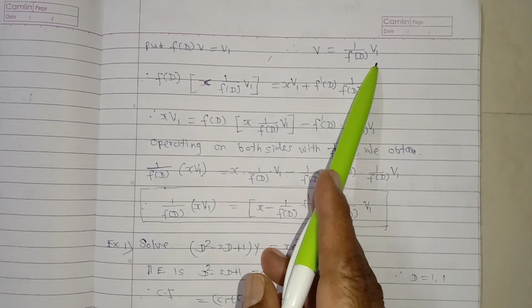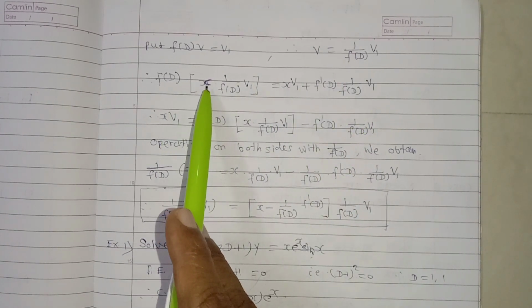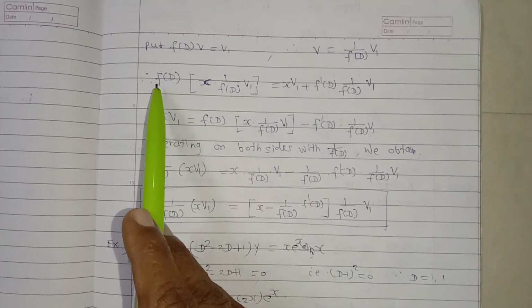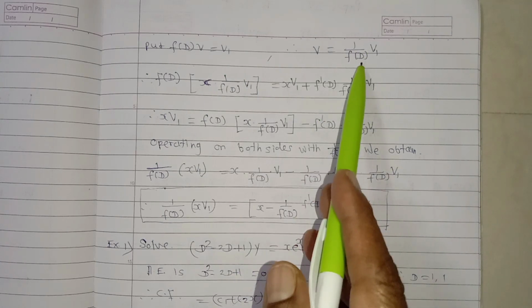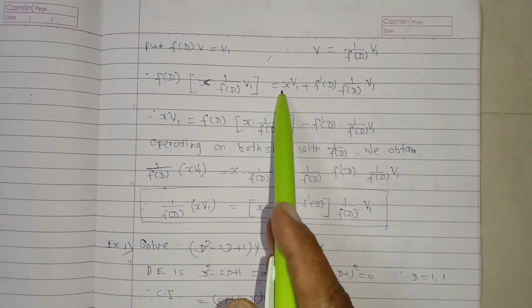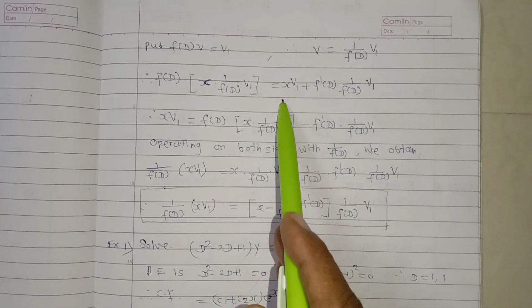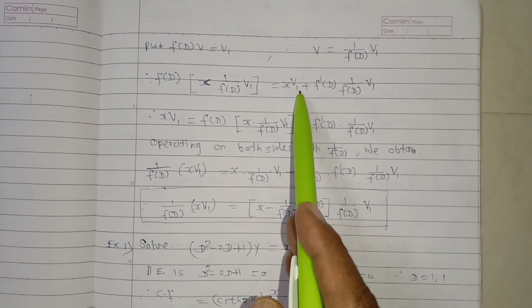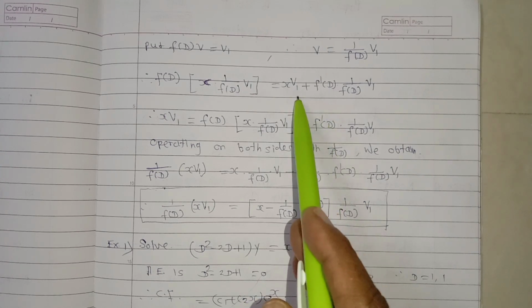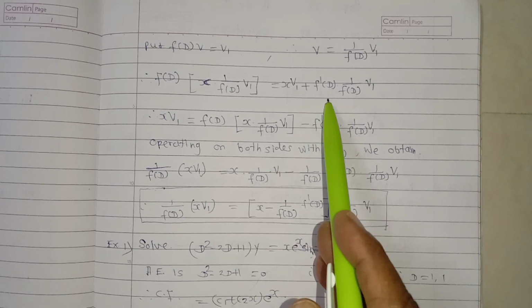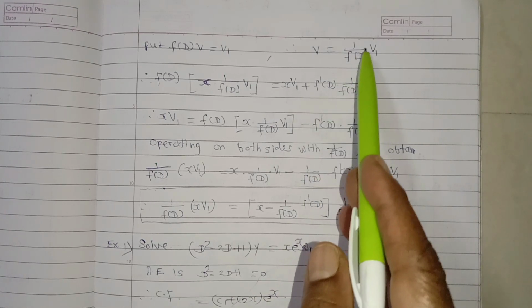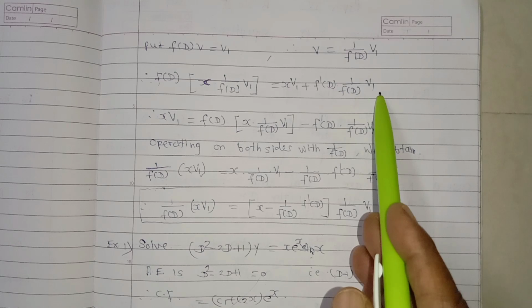So f(D) into x into phi equals f(D) into bracket x into phi, where phi is 1 upon f(D) operated on phi1 bracket complete, equal to x into phi1 as it is plus f dash D into phi. But phi means 1 upon f(D) operated on phi1.